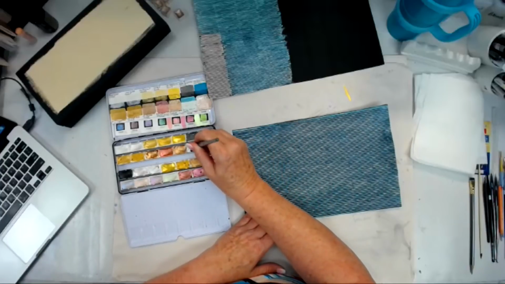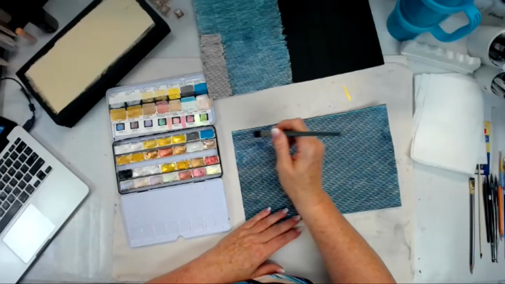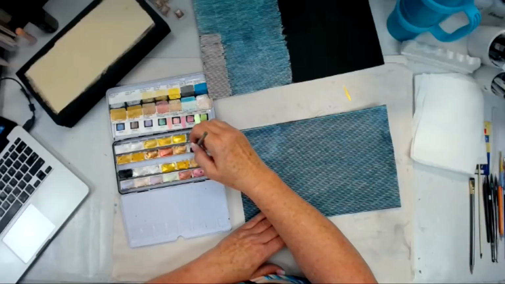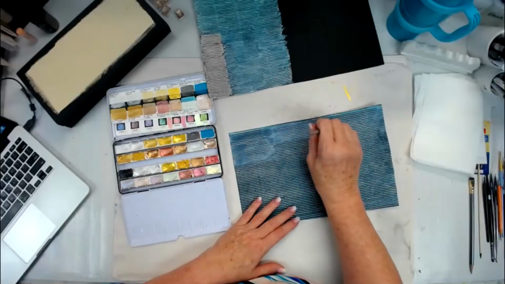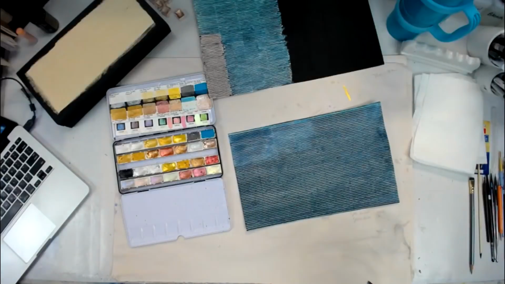Now, I don't know if this is going to move what's under here and make this less pigmented, or if it's going to let me kind of glaze over it and give it more of this. I don't know. Let's just stick to the top here and see what happens. Everything's an experiment with me.